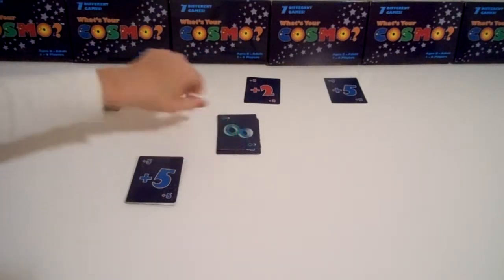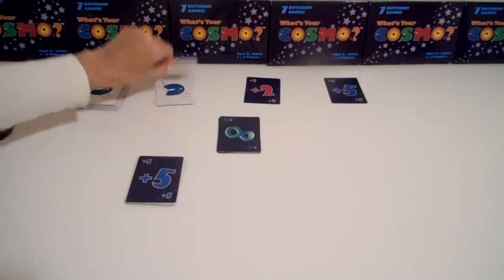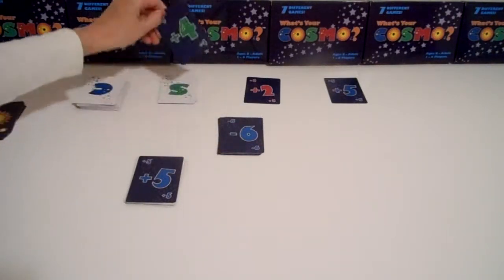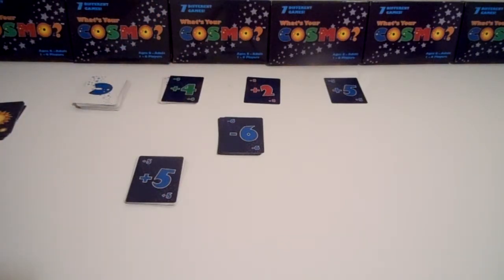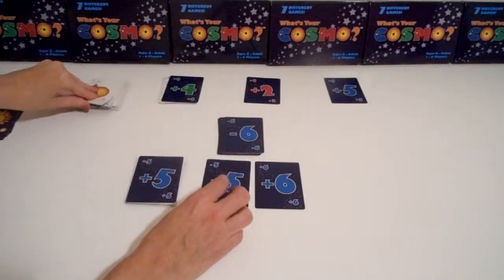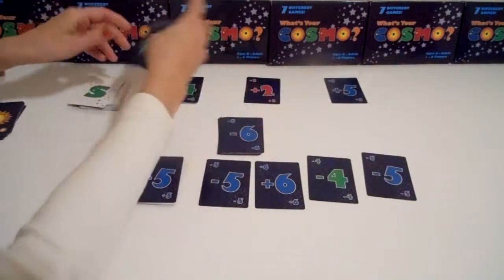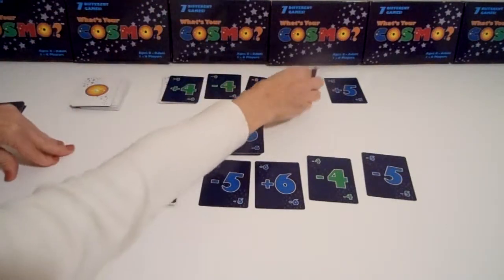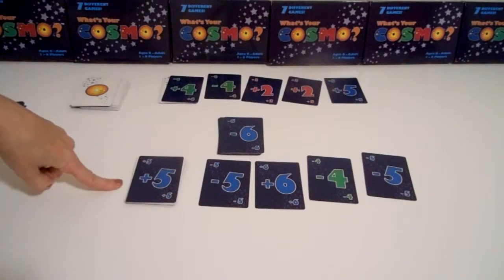Person could cancel that with a +6. And that is all that player can play. Again, the 4 side-by-side cards are replenished. And they continue to play, trying to use up their stack cards, because whoever uses up all their stack cards wins the game.